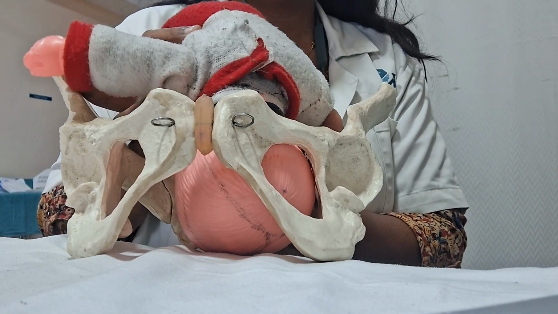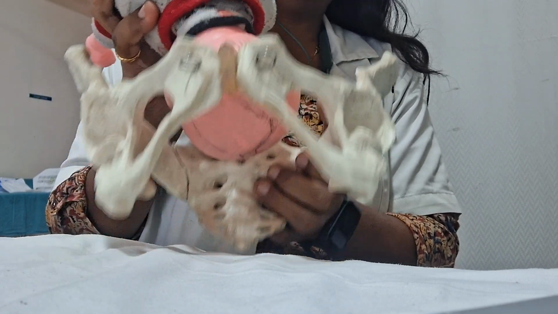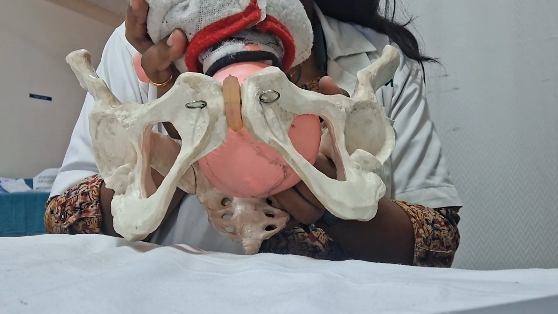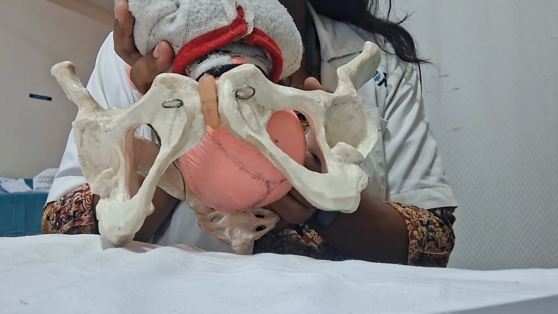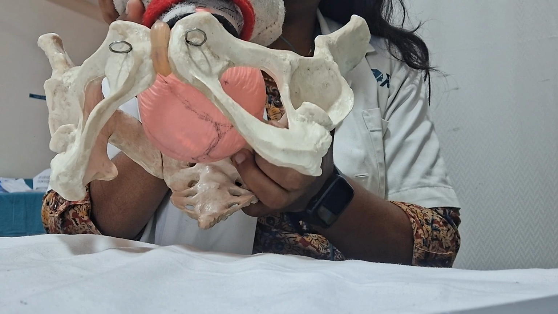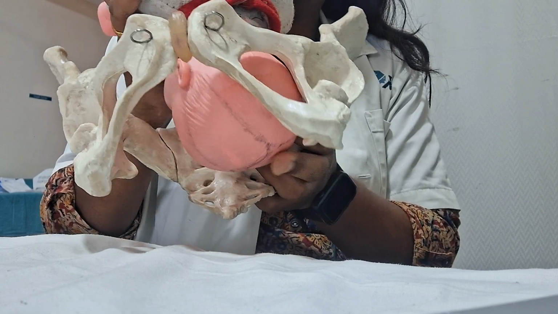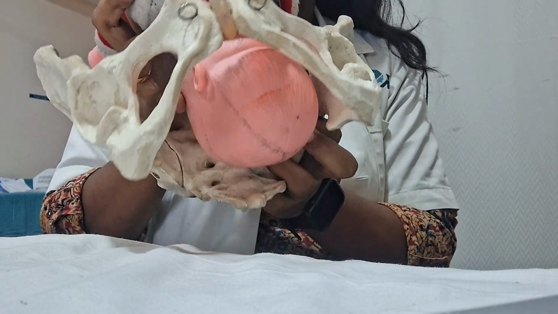So first the mechanism of labor is engagement. Engagement means the head entering into the brim of the pelvis. So first there is engagement and then descent occurs. Descent is a continuous process which occurs with every step. After descent, once the head touches the pelvic floor muscles and even the cervix, the head gets flexed, okay, the head gets flexed. So after flexion there is internal rotation.